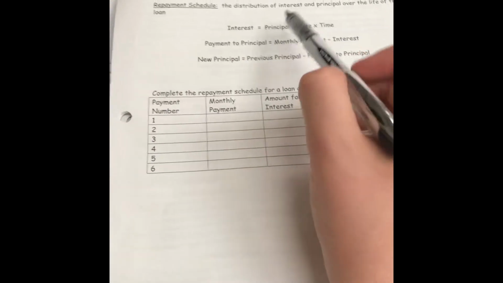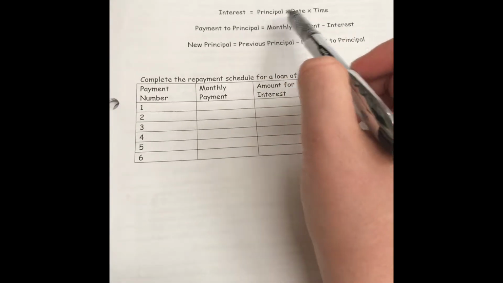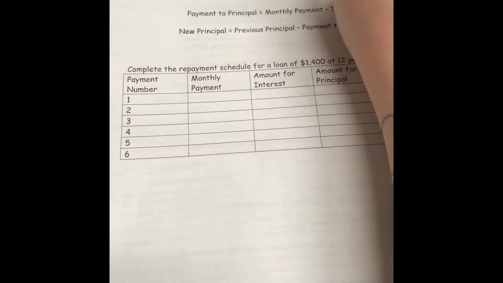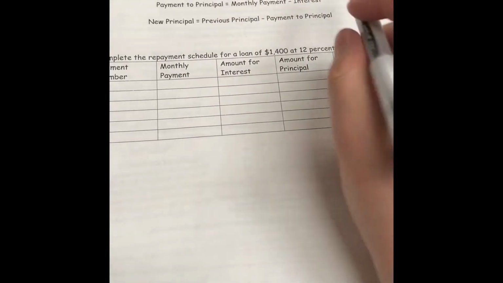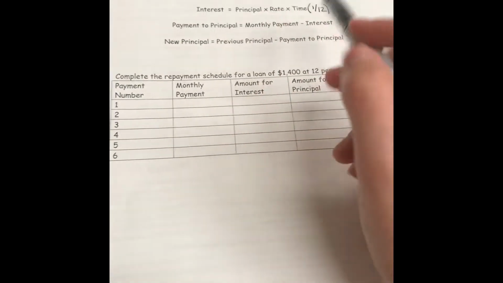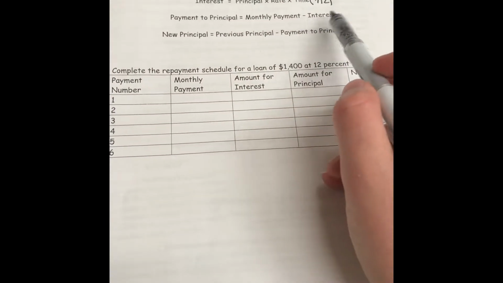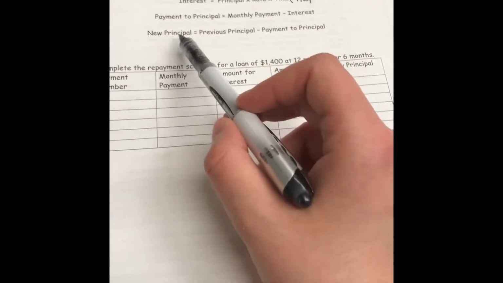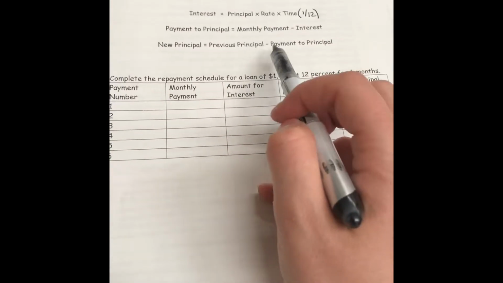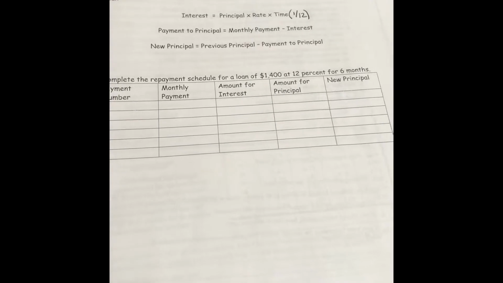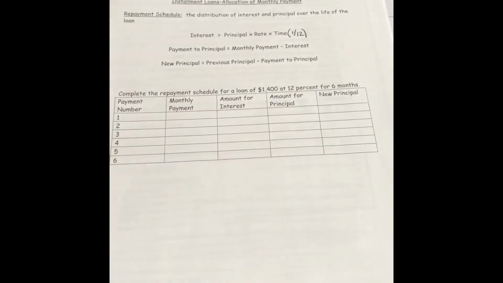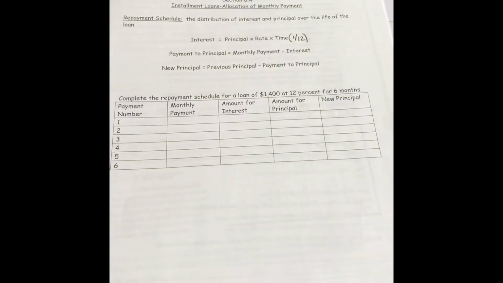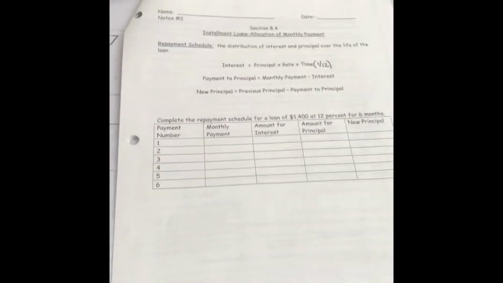So it's still this 3-step process. Interest is principal times rate times time. Remember, for time, you're always using 1/12. Your payment to the principal is the monthly payment minus the interest. And your new principal is your previous principal minus your payment to the principal. Okay? Alright, so now this is actually a repayment schedule. We're actually calculating the whole schedule. So complete the repayment schedule for the loan of $1,400 at 12% for 6 months.